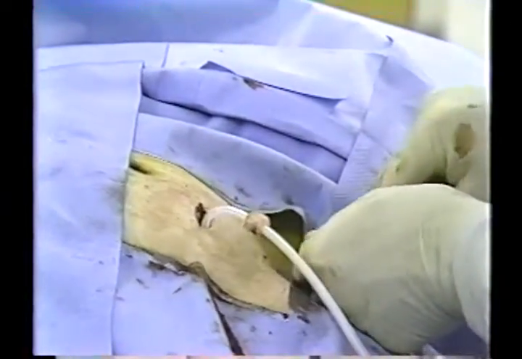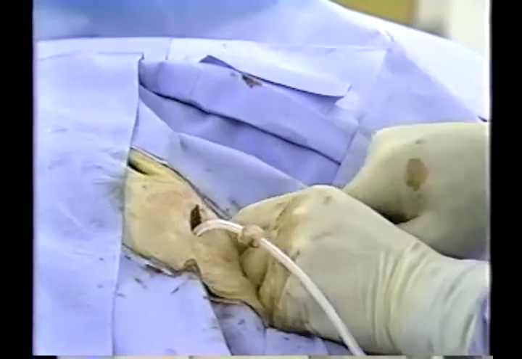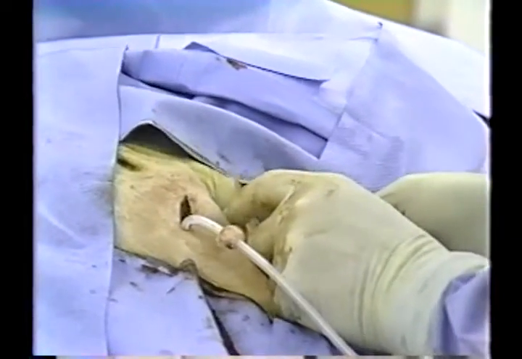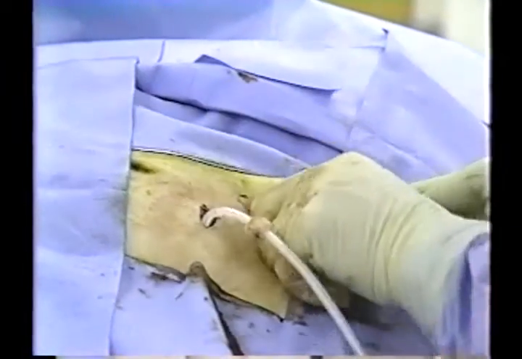The tunneler is then advanced through the stab incision to the primary incision site with a specially designed tip protruding out of the primary site.